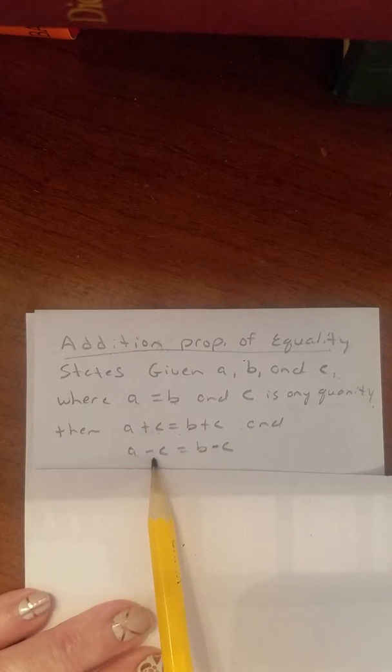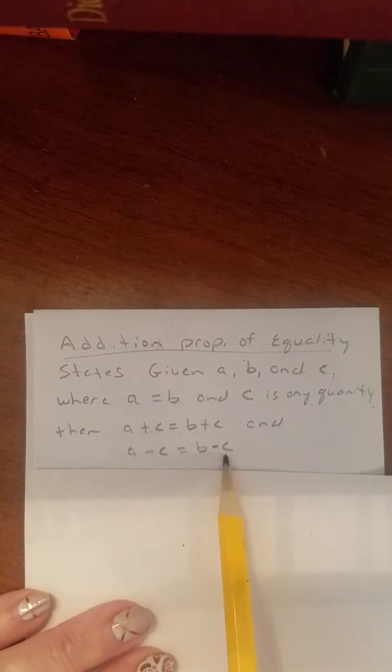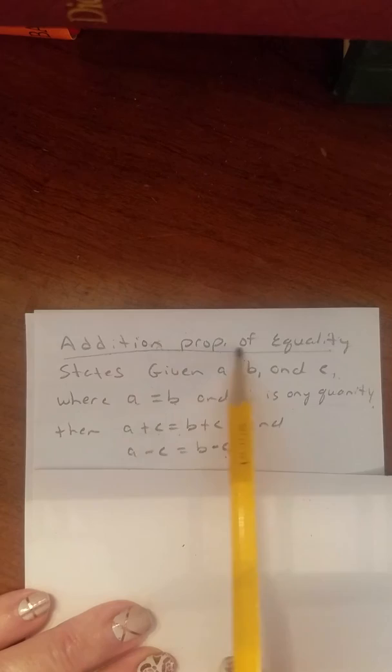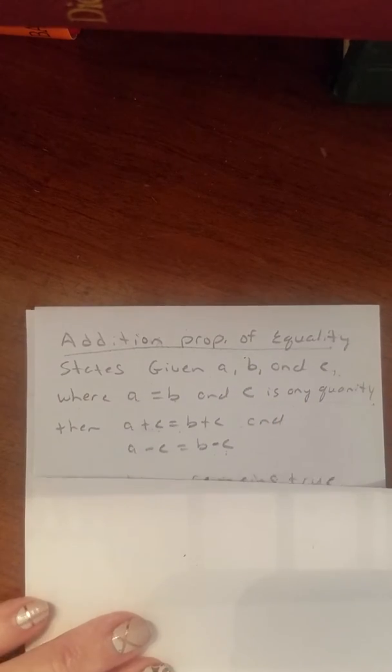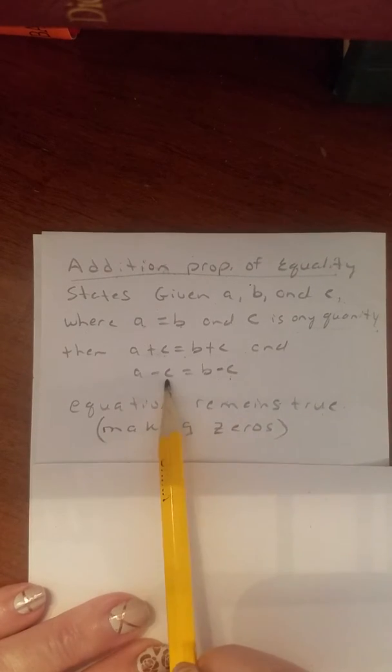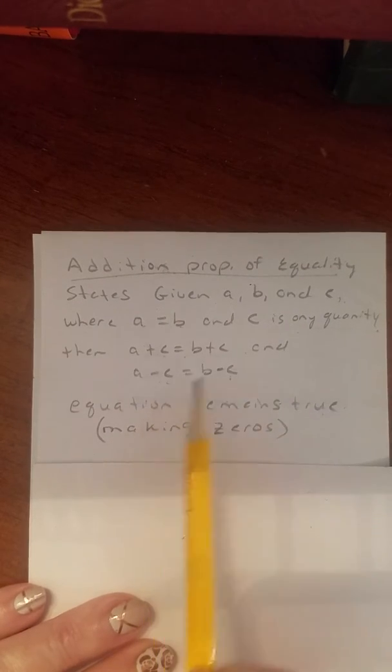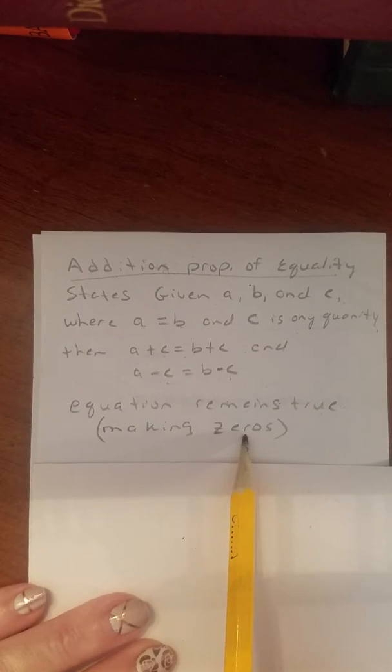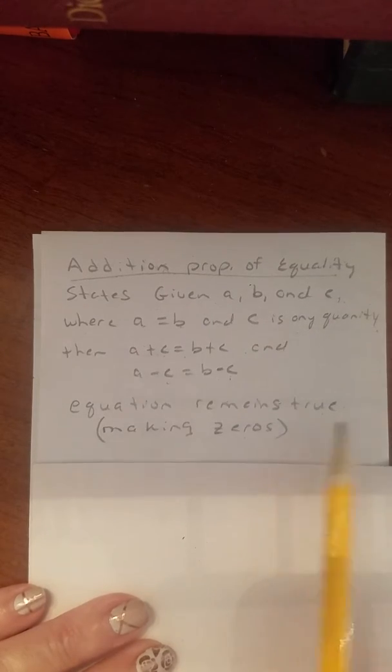I can also subtract C from both sides, and it's still going to be equal. So that's what the addition property of equality is. The equation will remain true, right? And what we're really doing when we're solving is we're making zeros.